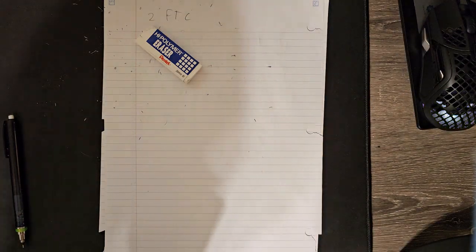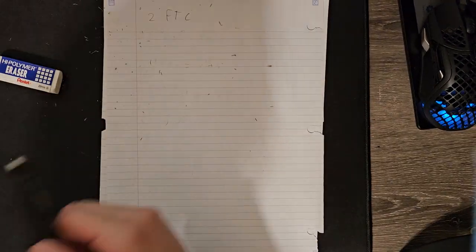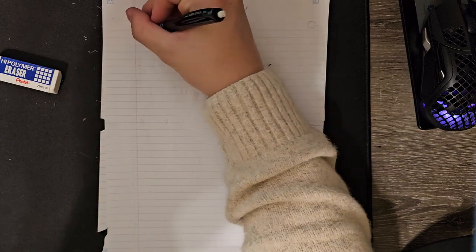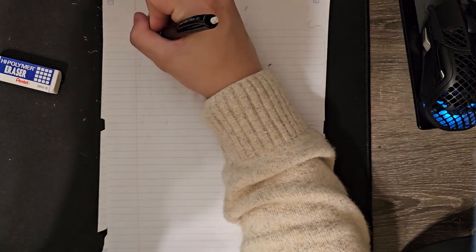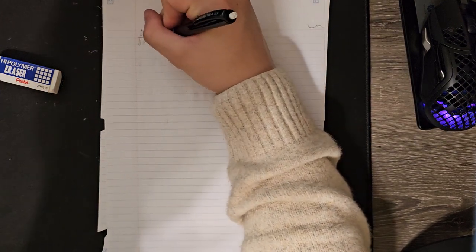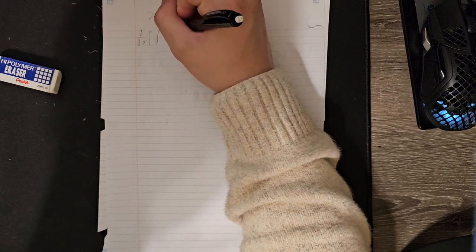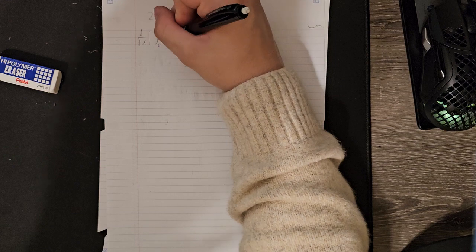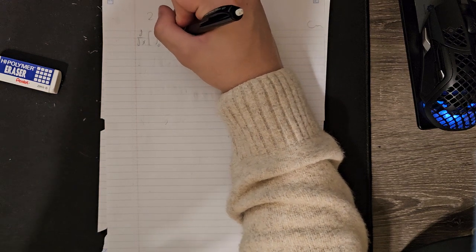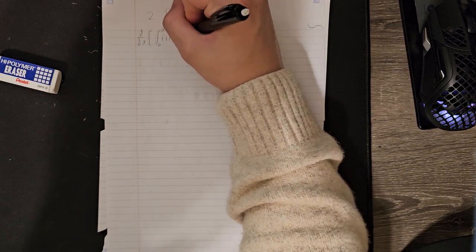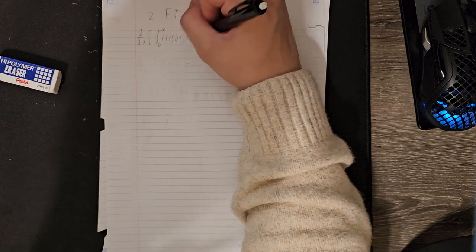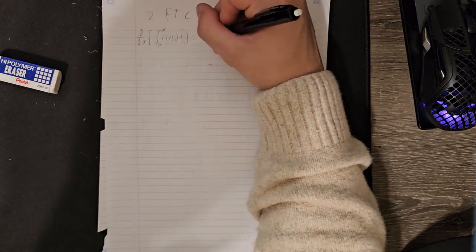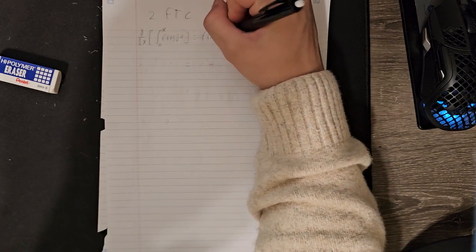Okay, so the second fundamental theorem of calculus essentially states that the derivative of an integral, including the function x, of the function t, is going to be equal to the function evaluated at x.